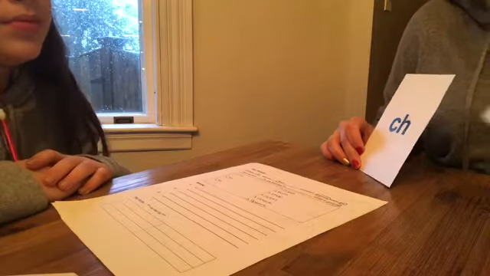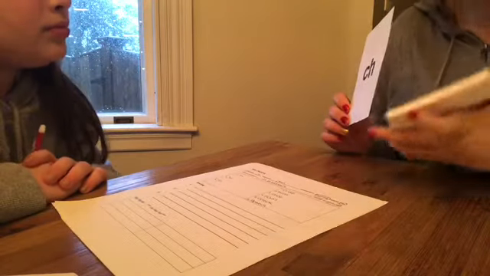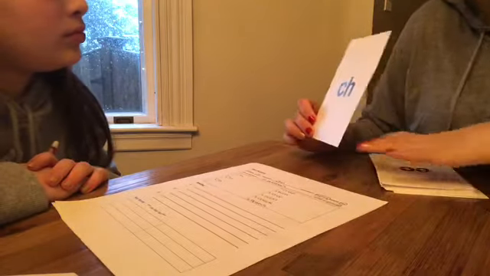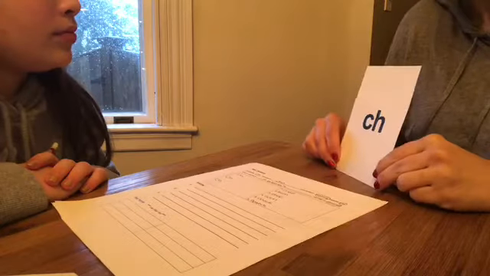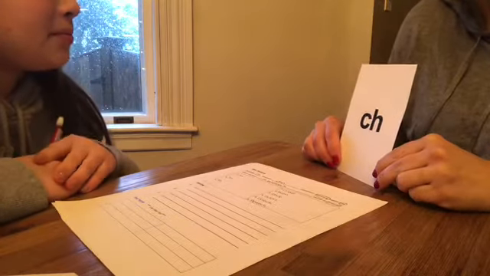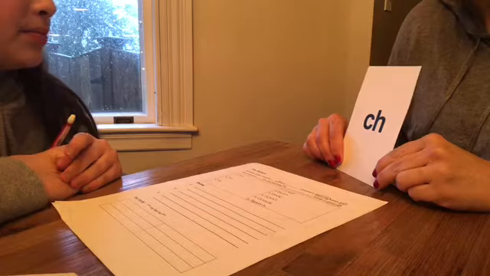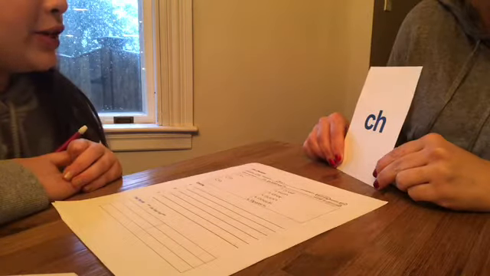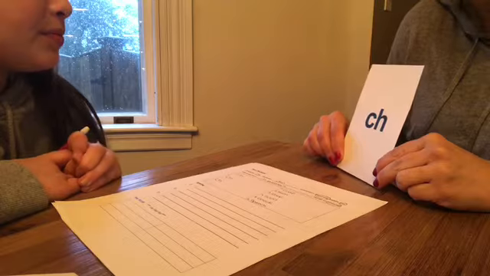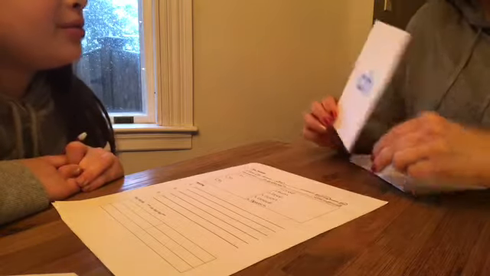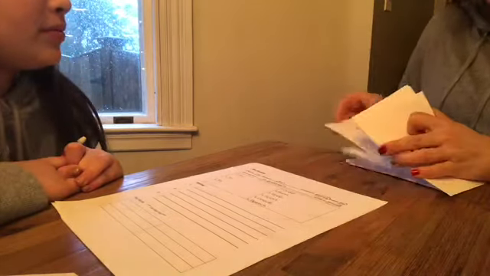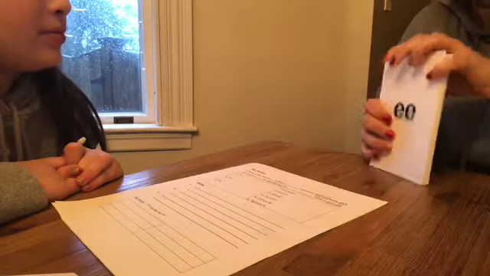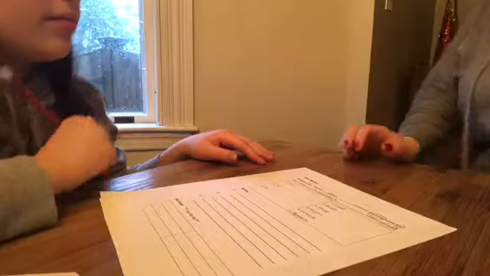All right, and now we're going to add it to your deck of other sounds that we've learned. So before we add it, tell me again, what does it say? CH says ch. Good. And what is the key word to help you remember? Chin. Good. Is it voiced or unvoiced? Unvoiced. All right. And what was the rule? H brothers. That's great. All right. So here it goes. We're going to put it right into our deck. Nice job. Okay. Now we're going to do some spelling.